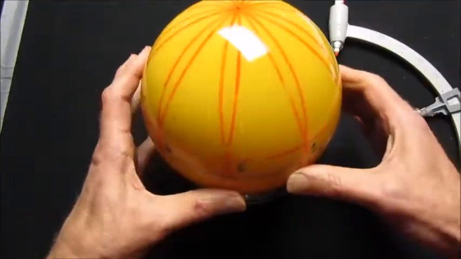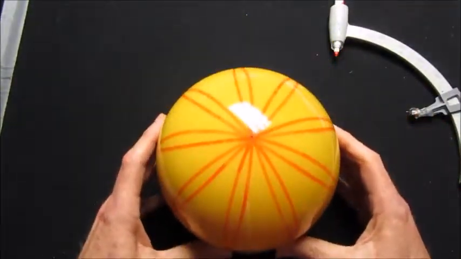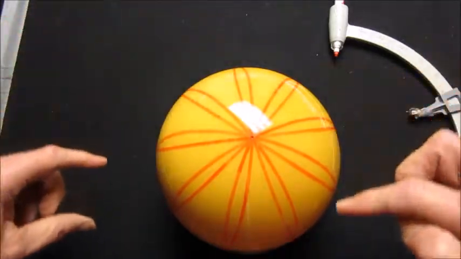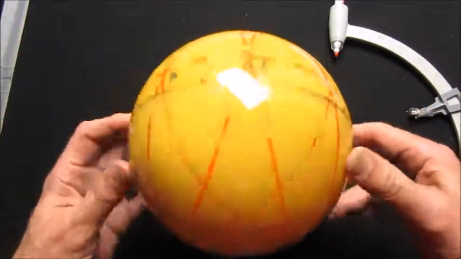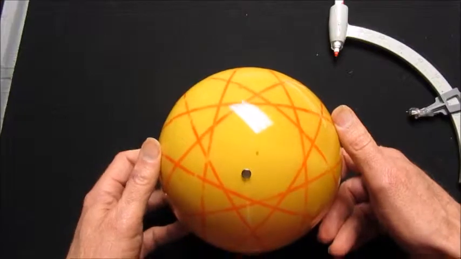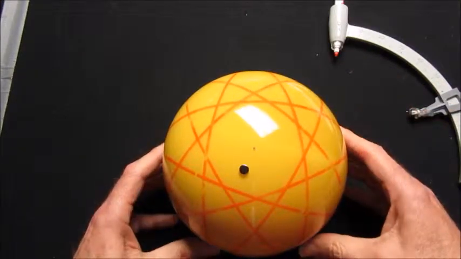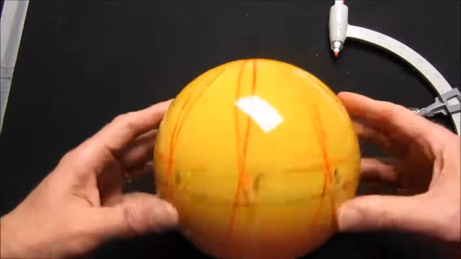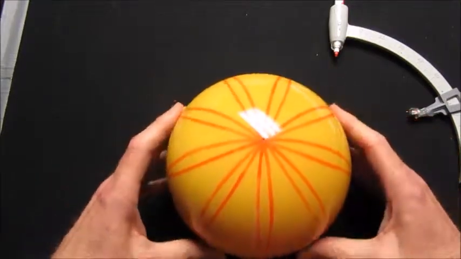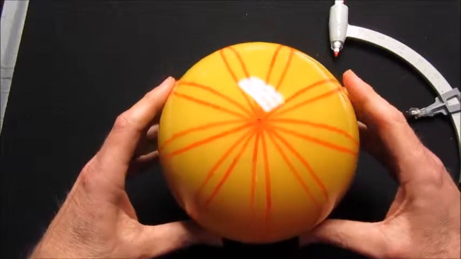Now you can see a 9-petal flower on this side, and on the other side you can see a 9-sided polygon. And this is what's known as the 4.5 harmonic.